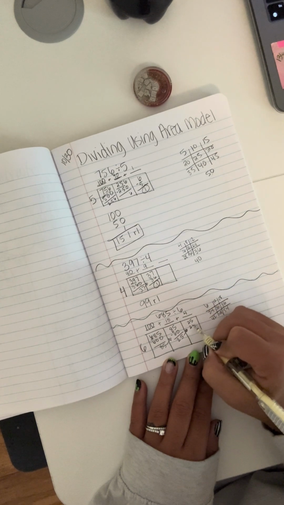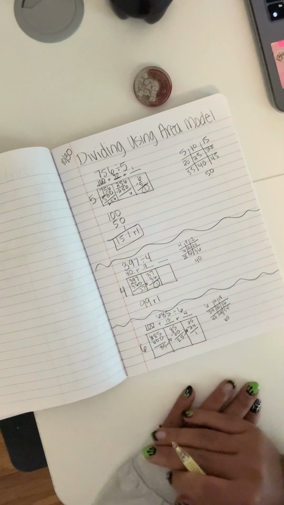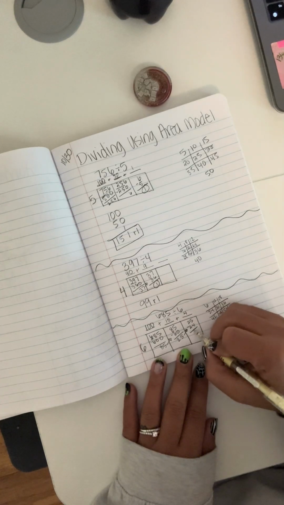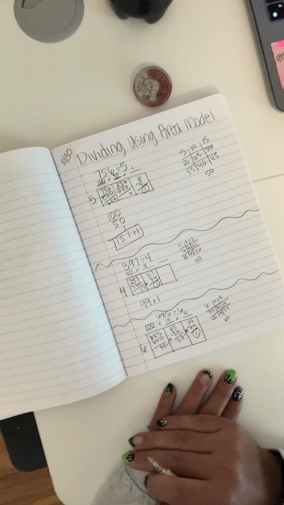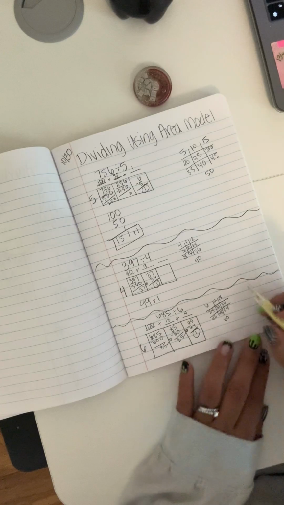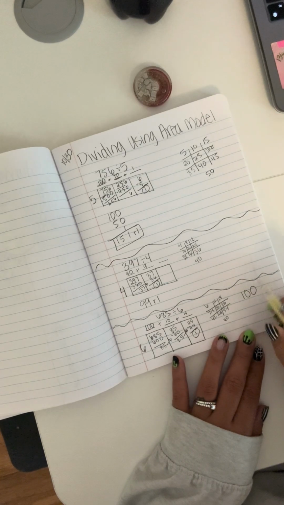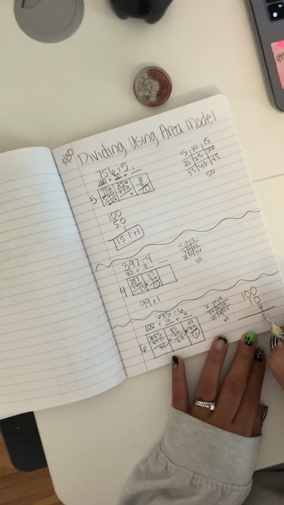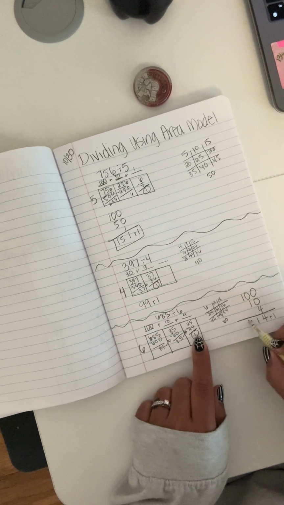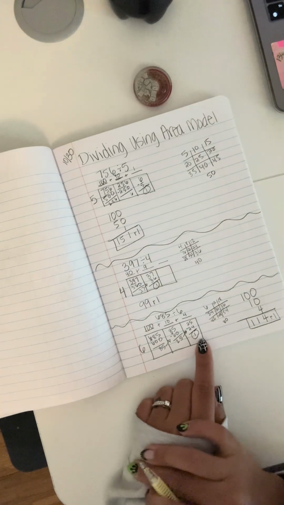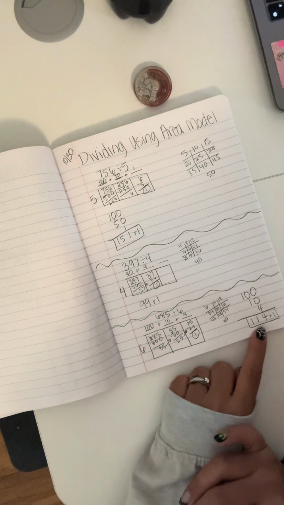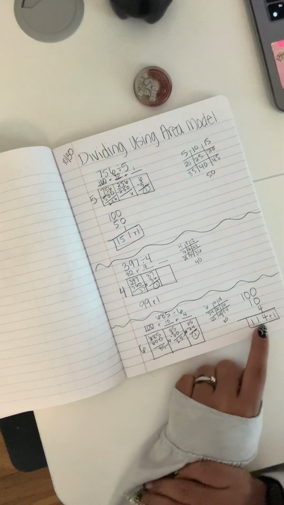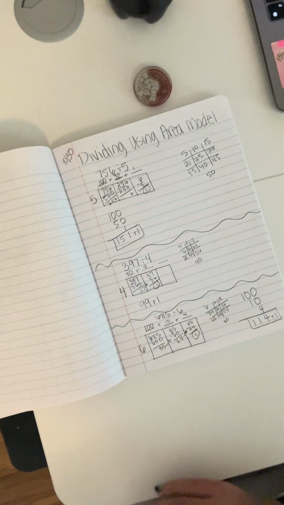6 times 4 gives me 24. And then when I subtract, I've got 1 left. This number here is going to be my remainder. So then I just need to add everything up. All of my partial quotients: 100 plus 10 plus 4 would give me 114. I can't forget my remainder. Remainder 1. So my quotient for this problem is 114, remainder 1.